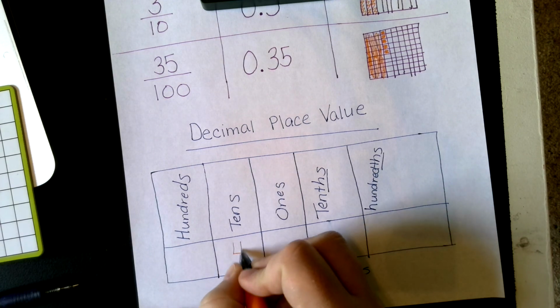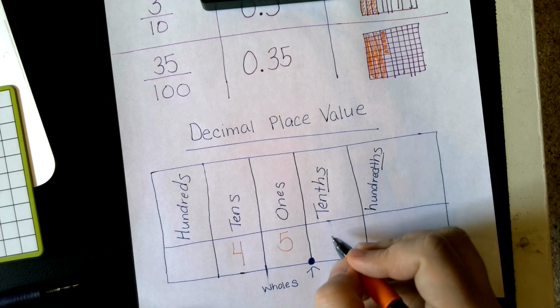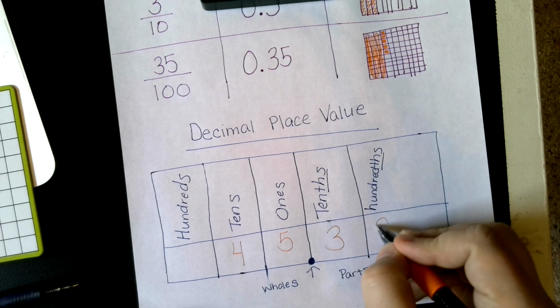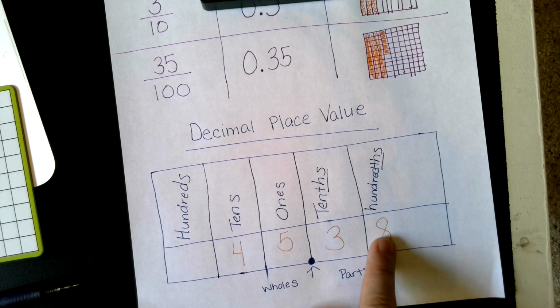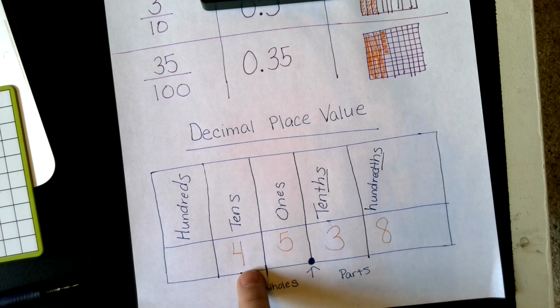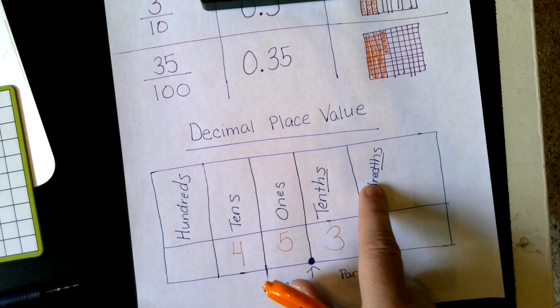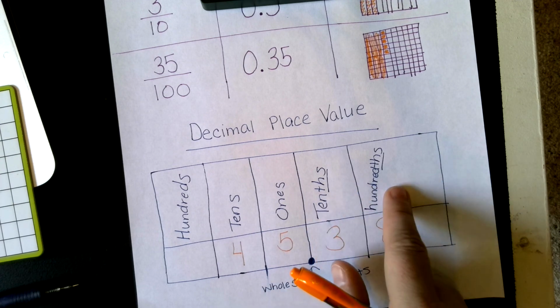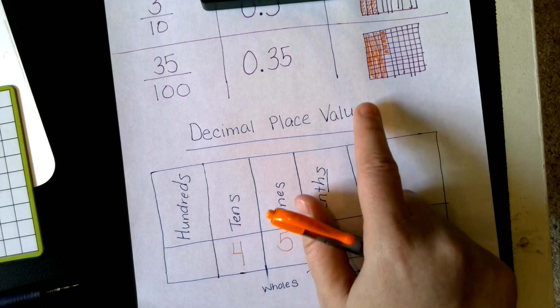Now, I'm going to put a number here. I'm going to put 45 point, there's your decimal, 38. So if I was reading this as money, and it would have the dollar sign in front, then it would be $45.38. If we were reading this as a number, it would be 45 and 38 hundredths. Okay, I don't say 3/10, 8 hundredths. 45 and 38 hundredths, just like here.